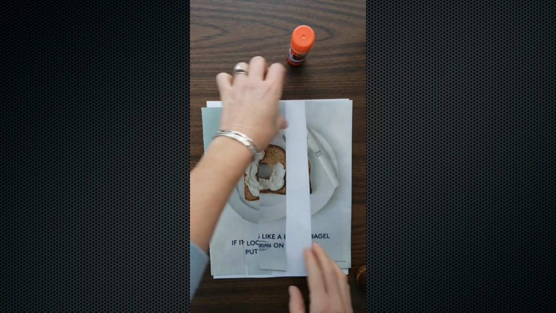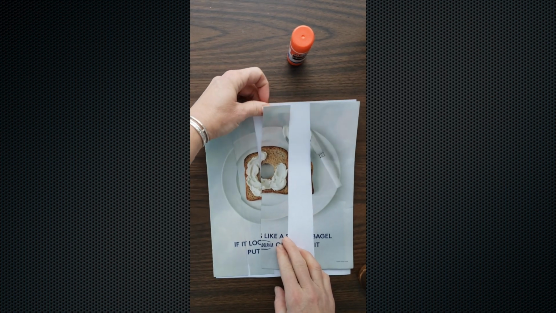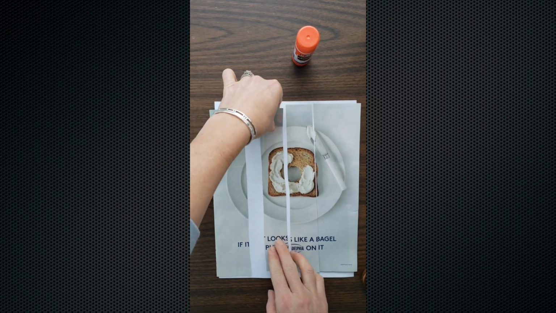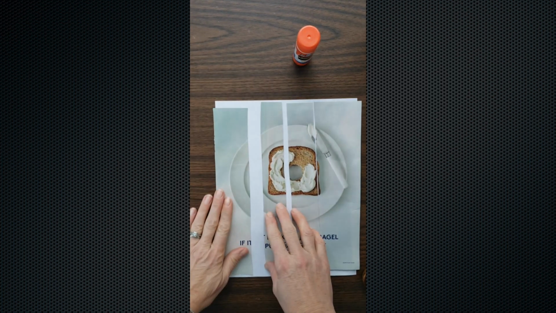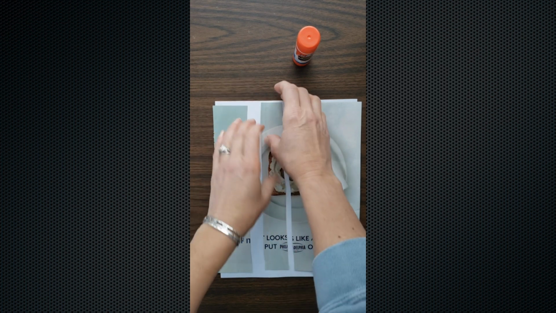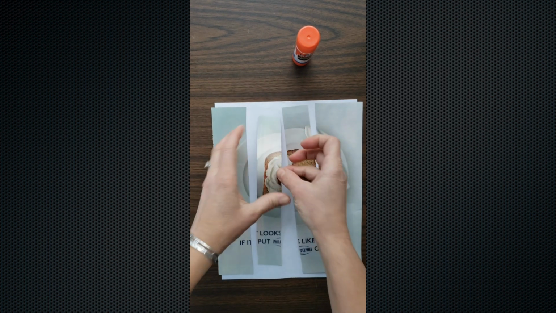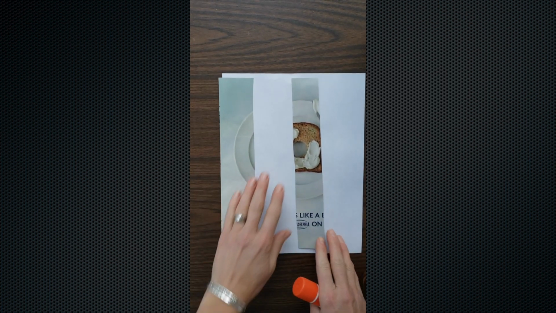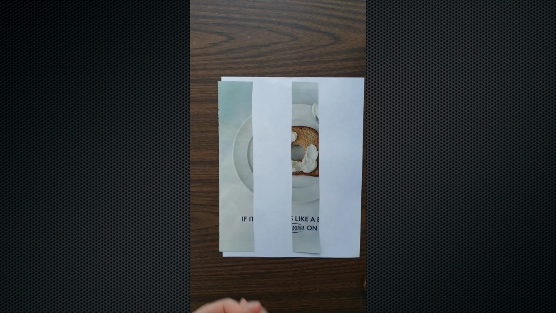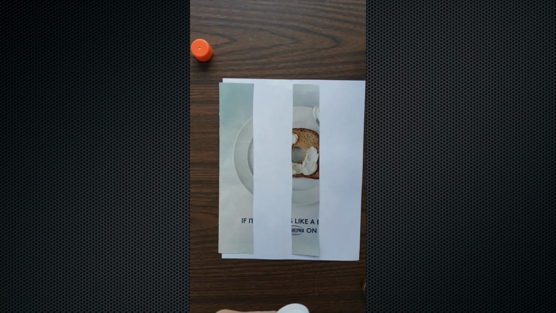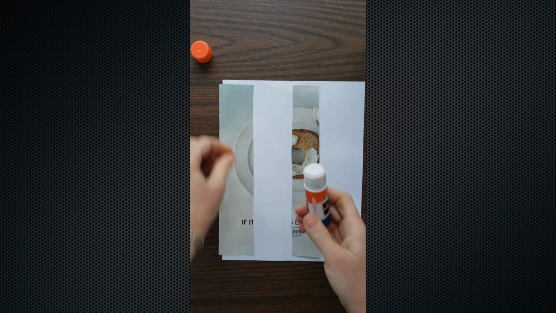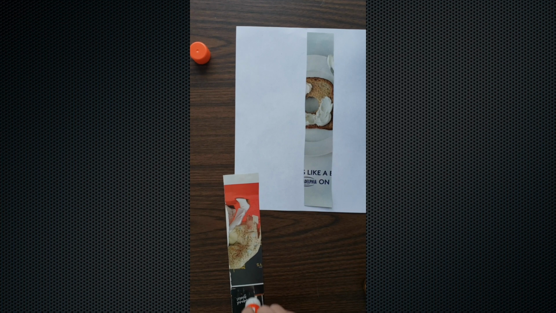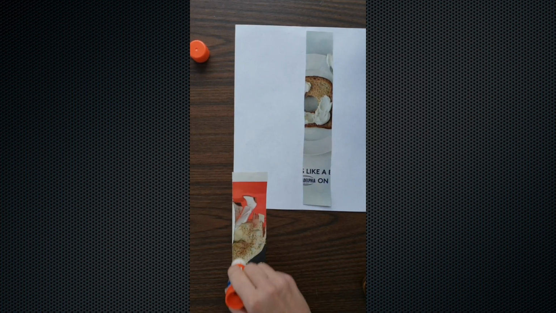So I have my magazine picture. Now I need to choose 2 strips that I will remove. I think I'm going to take away this one, and this one. All right, so next what you do, once you've decided which of the strips you're going to remove, you're just going to get your glue stick or Elmer's glue. Any kind of glue that you have is good. If you don't have glue, you could probably just tape it down, but the glue kind of keeps it in place a little bit better.